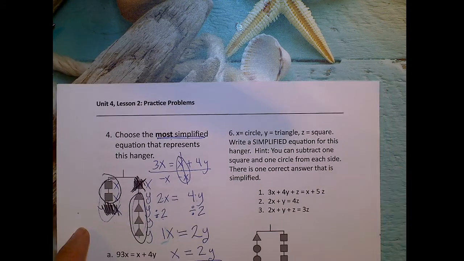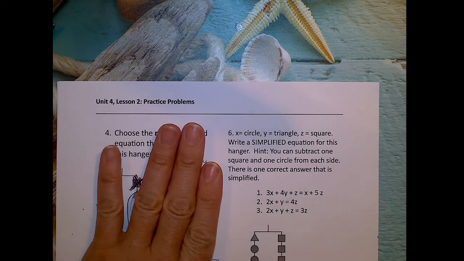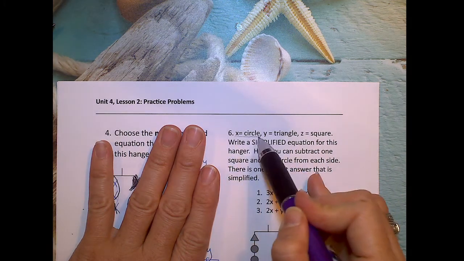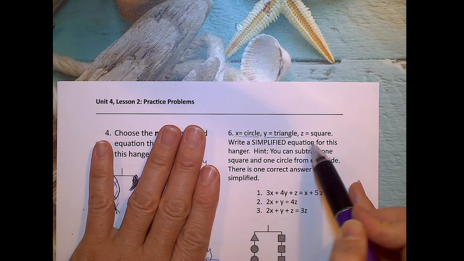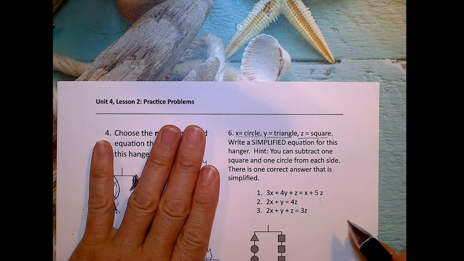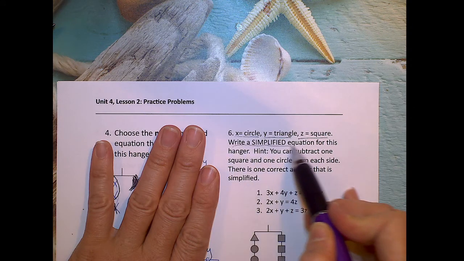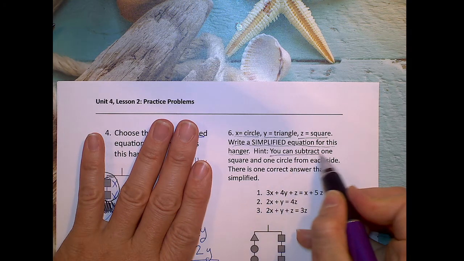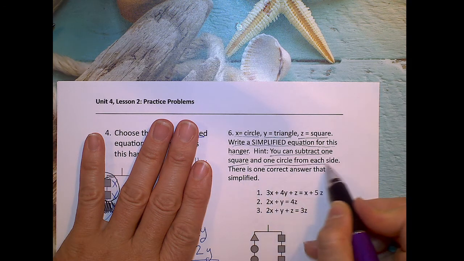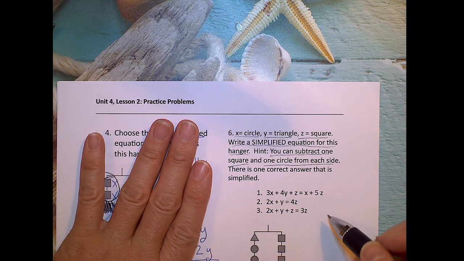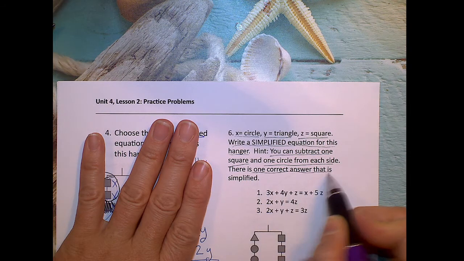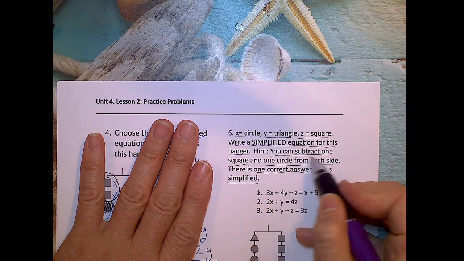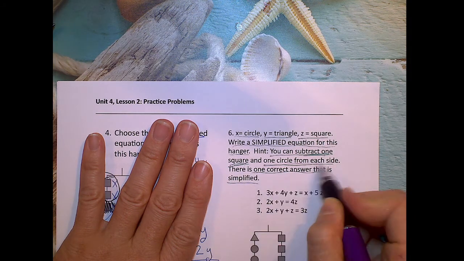Okay, number 6. A circle equals x, a triangle equals y, and a square equals z. Write a simplified equation for this hanger. Hint, you can subtract one square and one circle from each side. And there is only one correct answer that is simplified. Okay, here are your choices. You can subtract one square and one circle from each side.